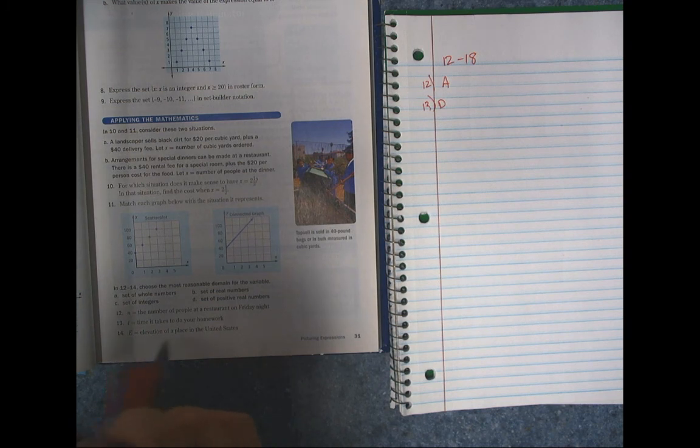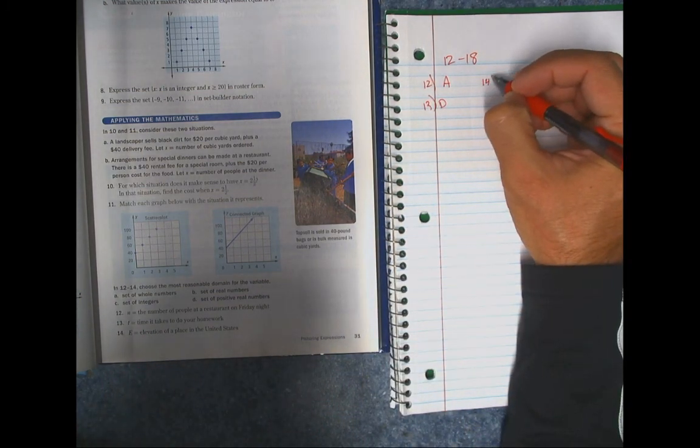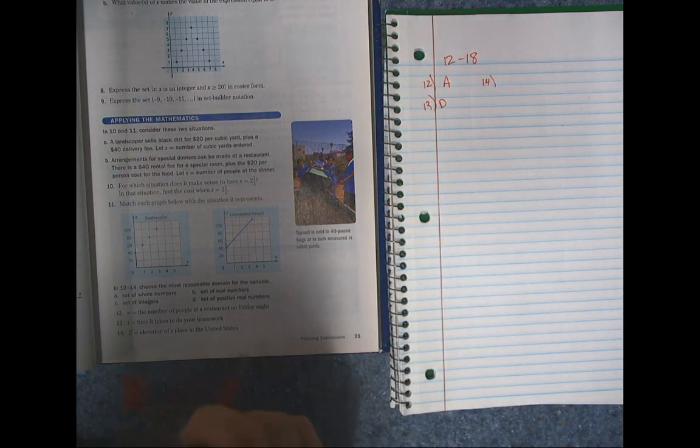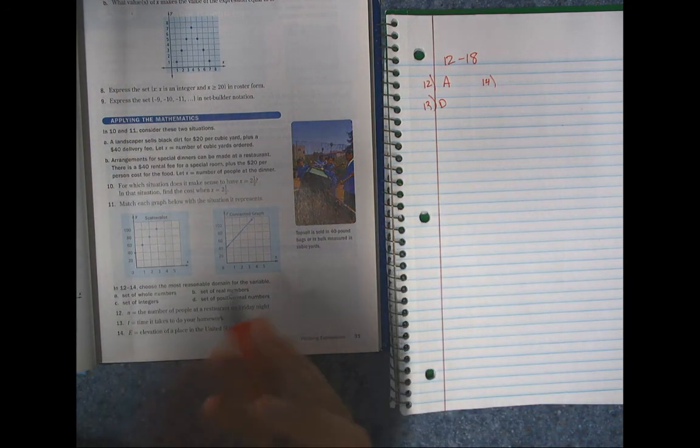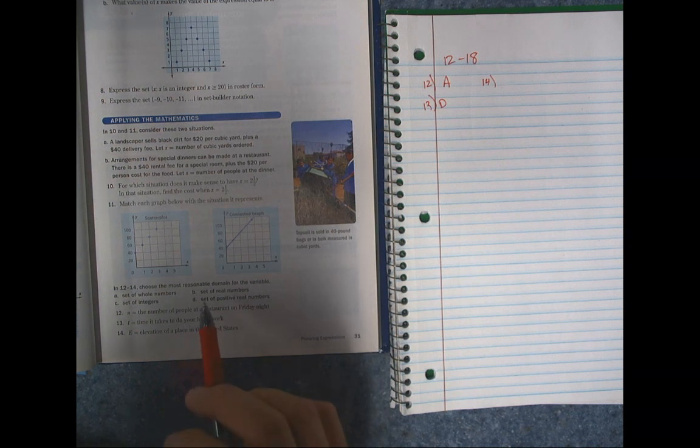And then 14, the elevation of a place in the United States. This one sometimes can be a little tricky if you're going too fast. So elevation, you could definitely express that as a fraction, right? It's not going to be exactly 2 miles above sea level or 345 feet above sea level. When they talk about elevation, we always compare it to sea level. So fractions and decimals definitely are part of this, but the question is, can you have a negative elevation?